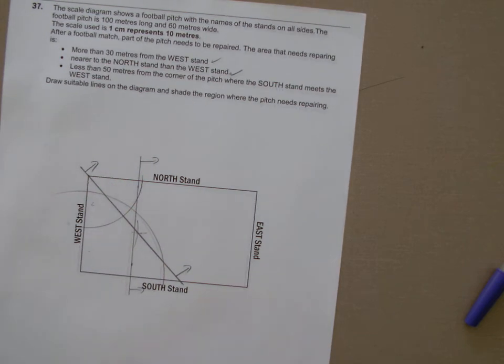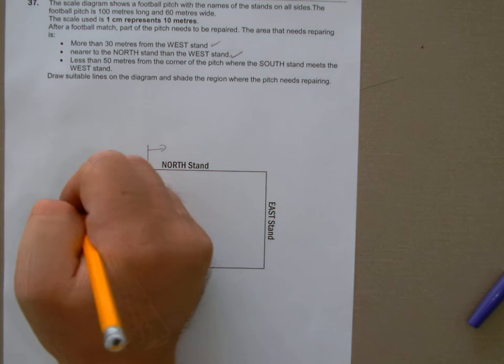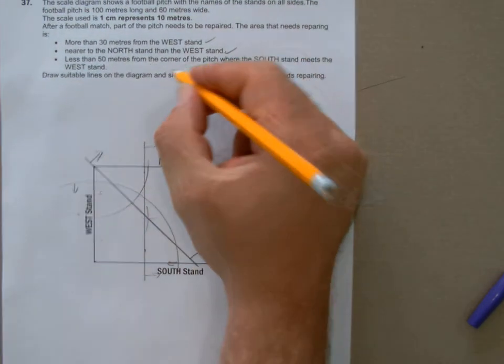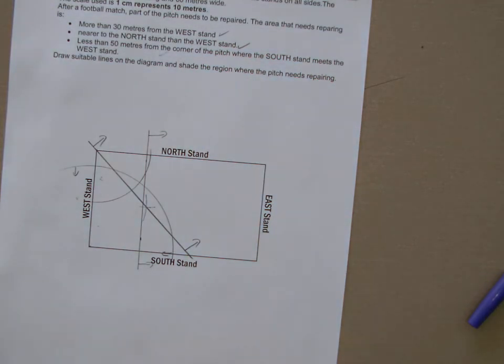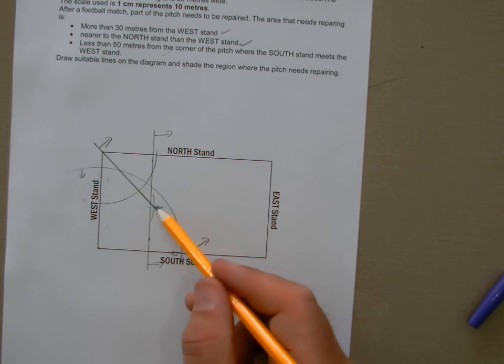Okay, so in terms of where it can be, well, it's going to be less than 50 meters from that corner here. So now we've done all bullet points. So let's see which region actually satisfies all bullet points. Well, it's got to be inside this arc, the one we just drew. It's got to be less than 50 meters.